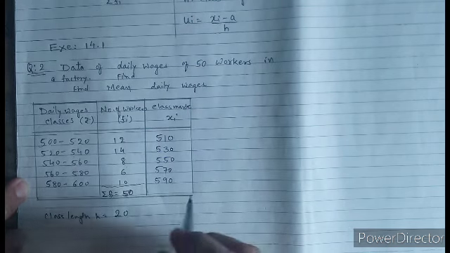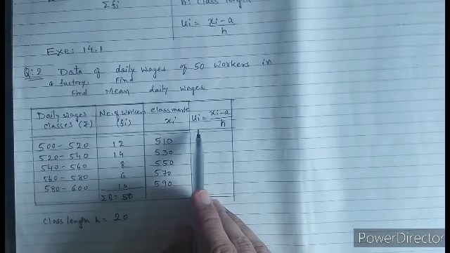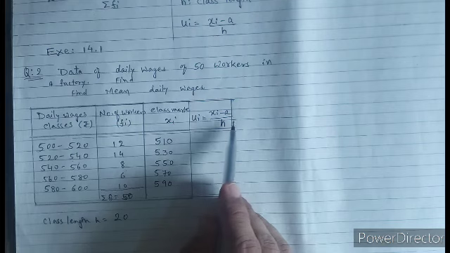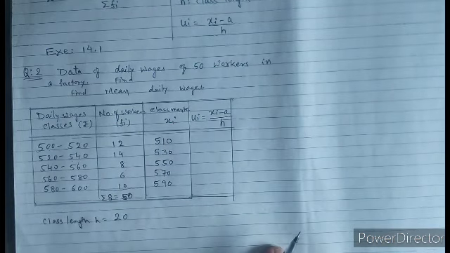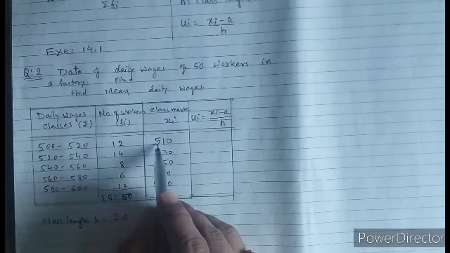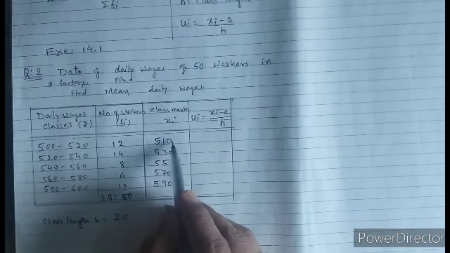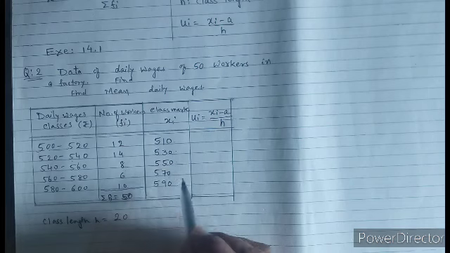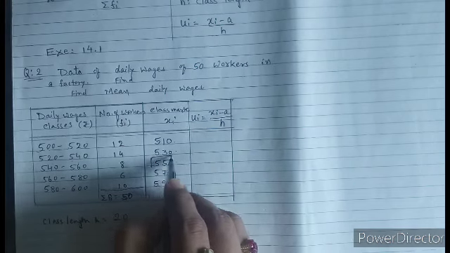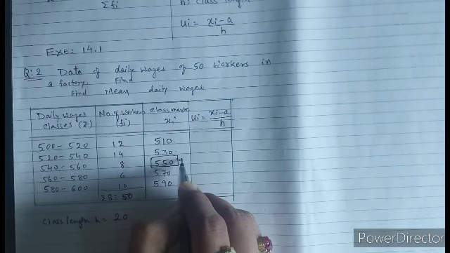Now the next thing we need to find is ui. The formula to find ui is ui equals xi minus a upon h. It means we want to find a. In the assumed mean method, we have learned how to find a. a is the assumed mean, which is the mid value of all these xi. Here there are 5 terms of xi, therefore the middle term, that is 550, can be taken as a.